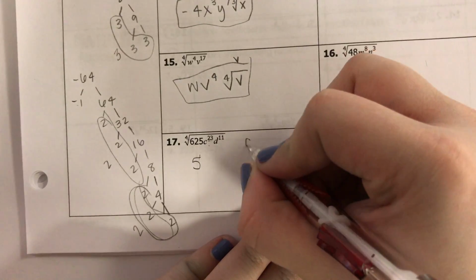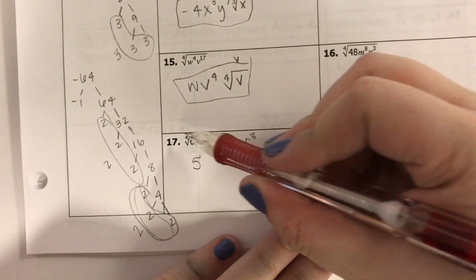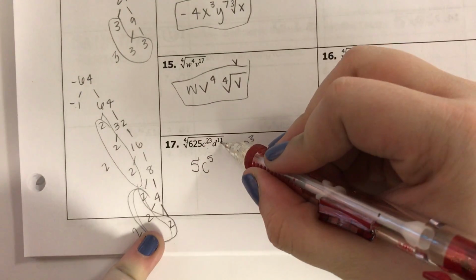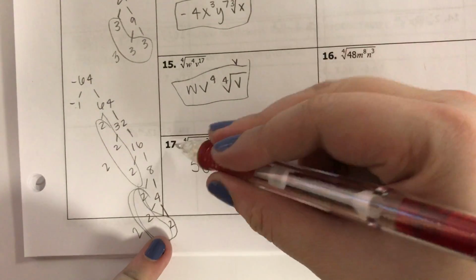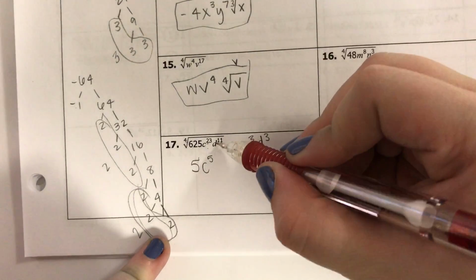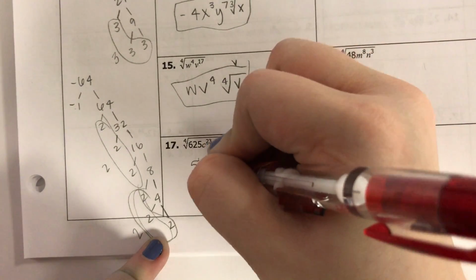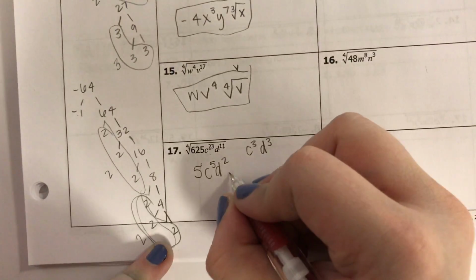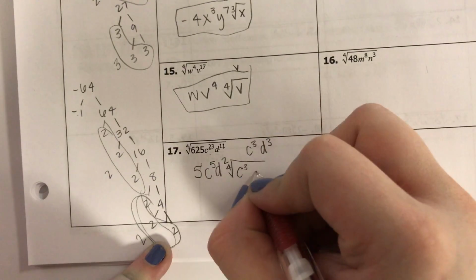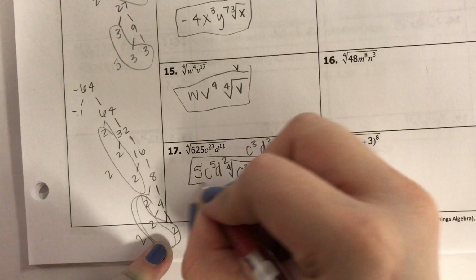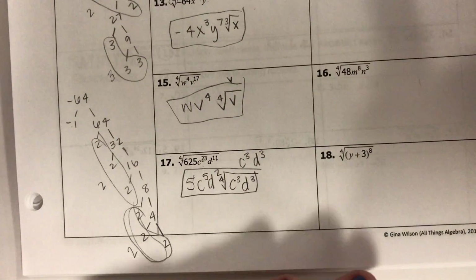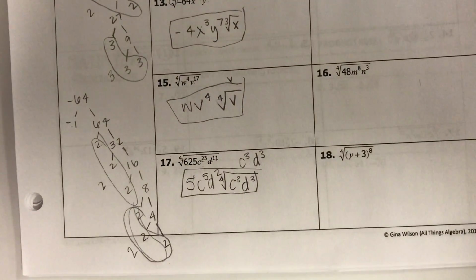So I'm going to have c cubed left over. 20 divided by 4 is 5. 11 I can't do. I'm going to round down to the nearest multiple of 4, which is 8. I'm going to have 3 left over. 8 divided by 4 is 2. So on the inside, I'm going to have the 4th root of c cubed d cubed. We're going to do all of these together in class, but I do want you to at least try them first. Okay, that's concept 1.